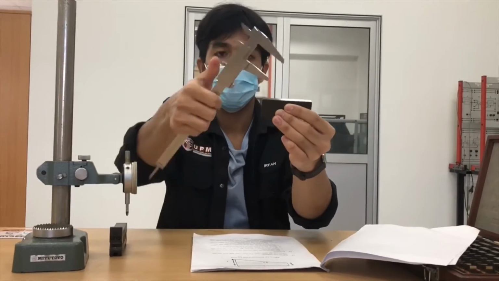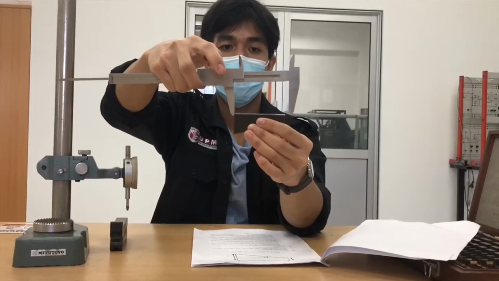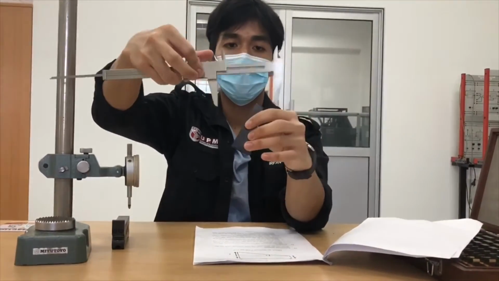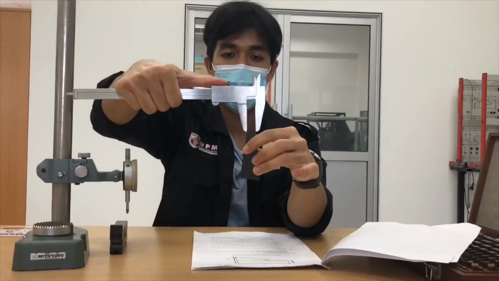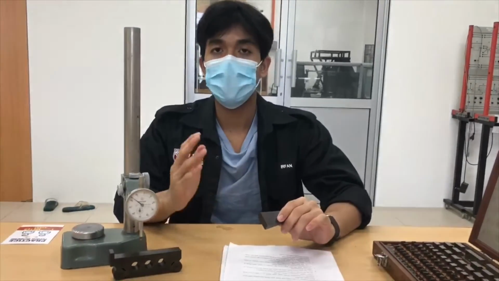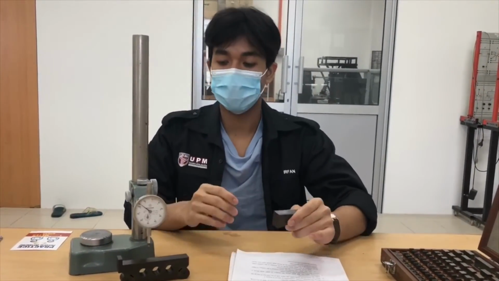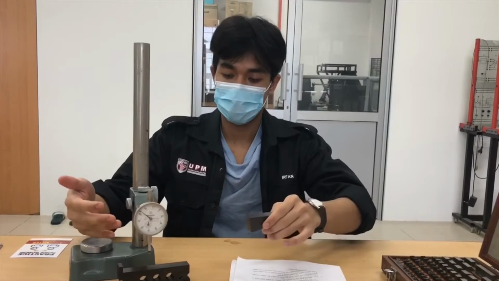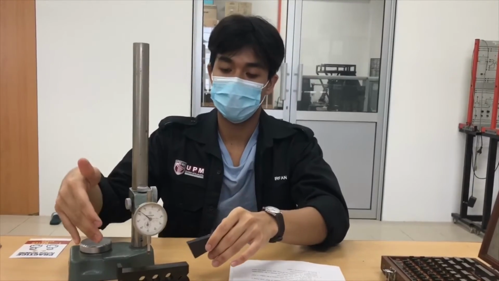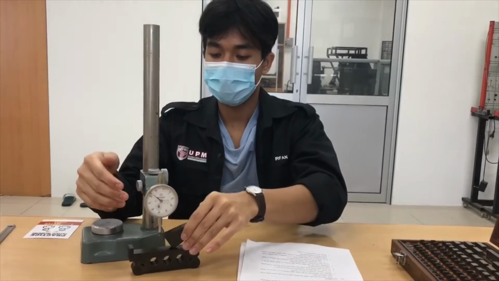Next, to handle this experiment, we must align this gauge block right here. You can see right here.